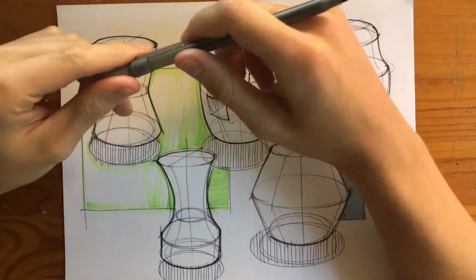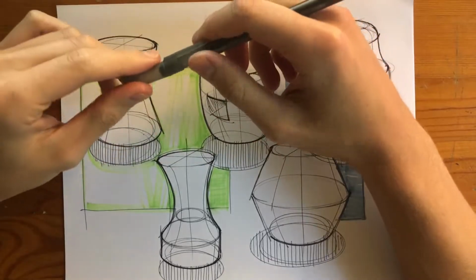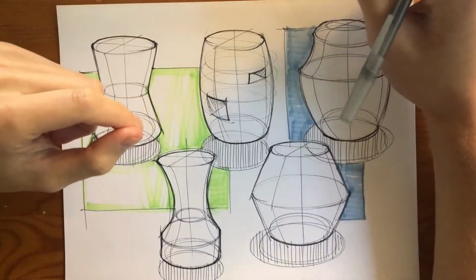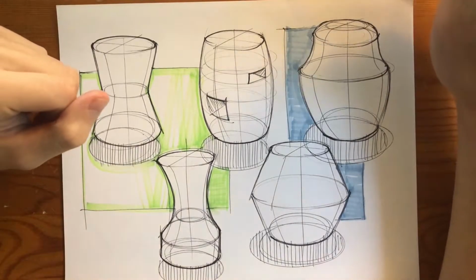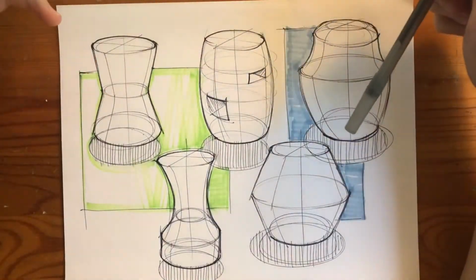Ideating is an important step in the design process. We can quickly and efficiently generate ideas to help us select the best path forward for our project. In this video, I'll be altering the form of a cylinder to find a design that I like.